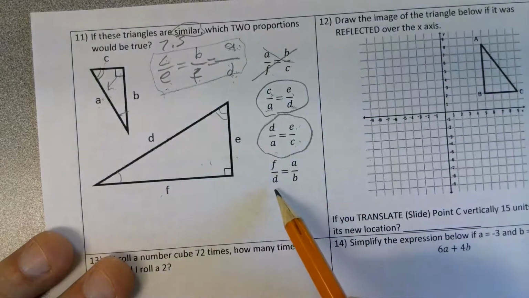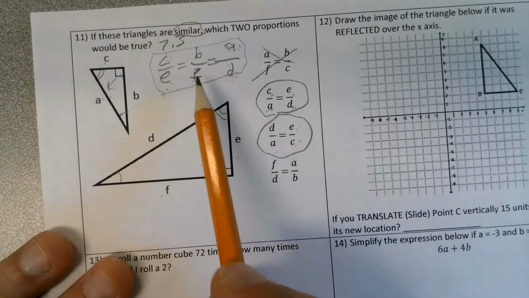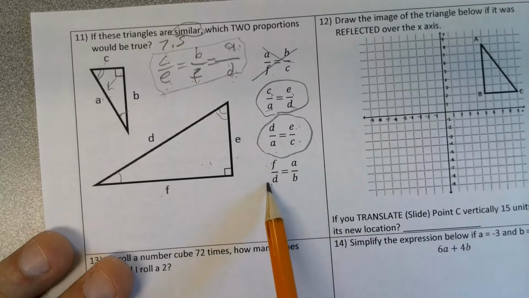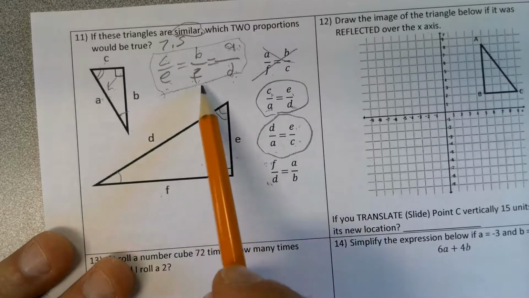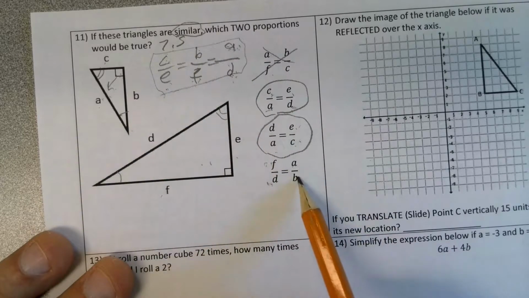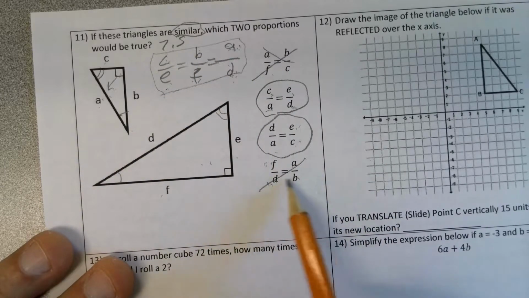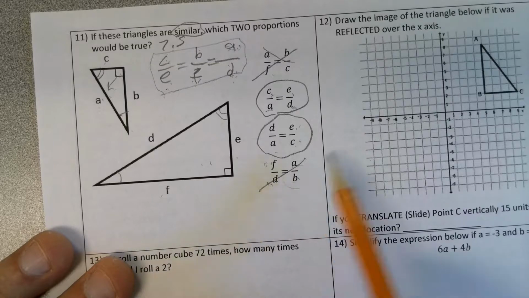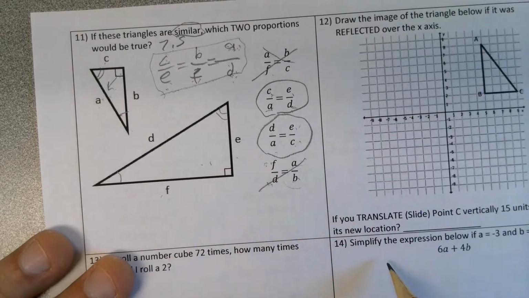Let's just double check this next one. F to D. Well, F to D could work, except there would be F over D, F over D. It should be B over A. So they've got the right things involved, the right sides, but they're not in the proper location. All right.